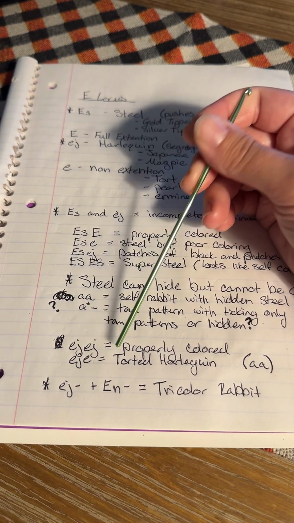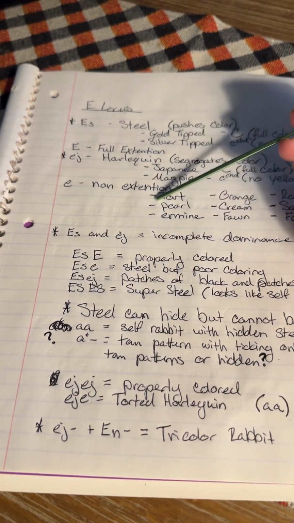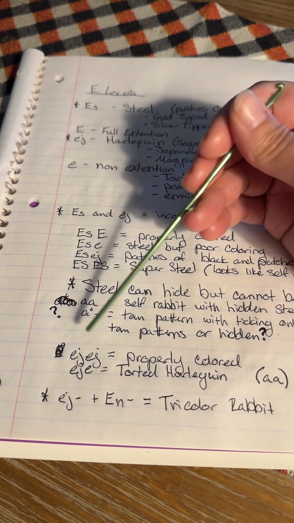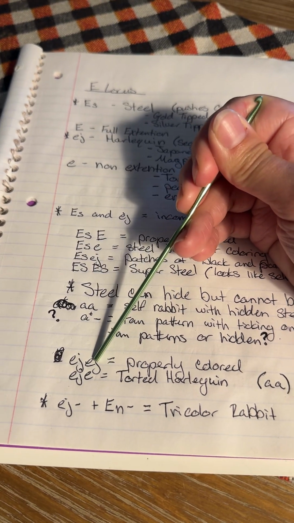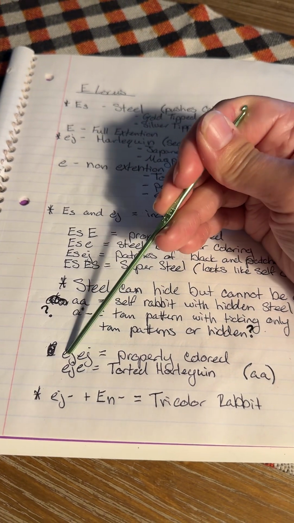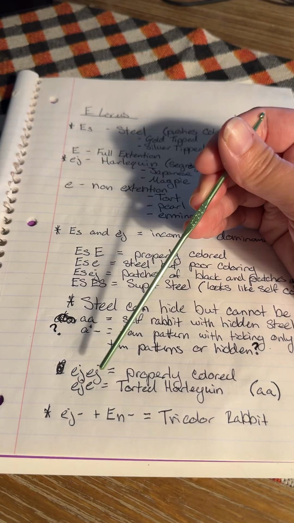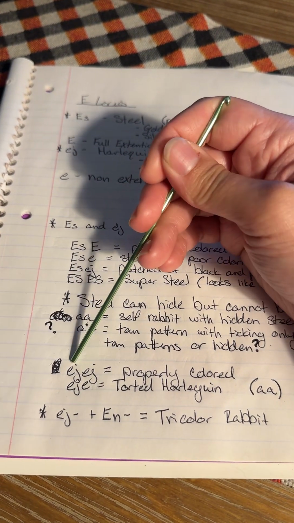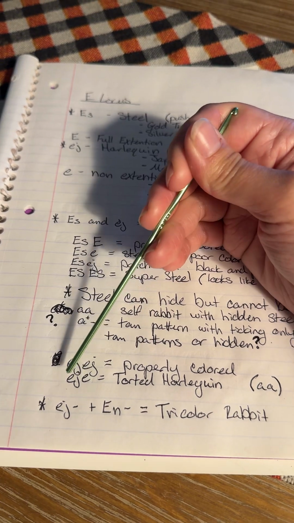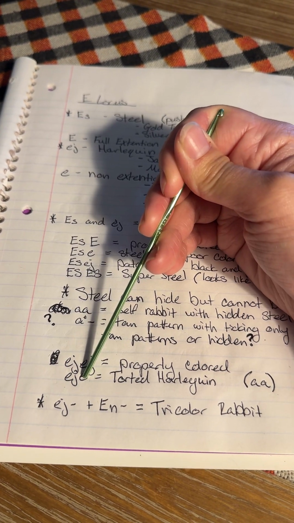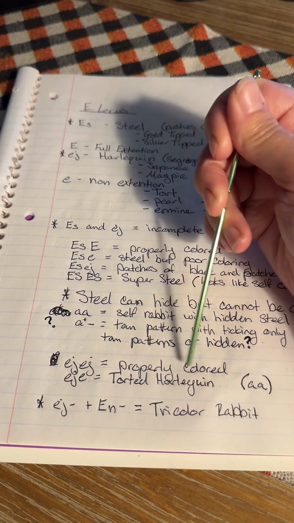So next, let's look at Harlequin. And Harlequin is that brindling pattern. So a properly colored Harlequin is going to be EJ, EJ, so 2 Harlequin alleles on the E locus. Ideally, this would also be an agouti rabbit as well. However, if you have an EJe, that's going to give you a torted Harlequin.